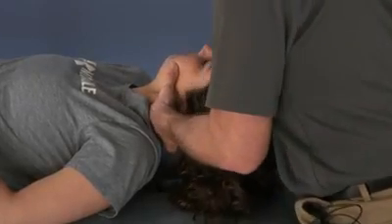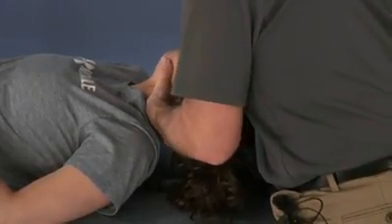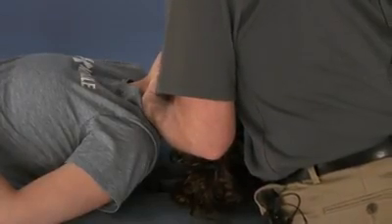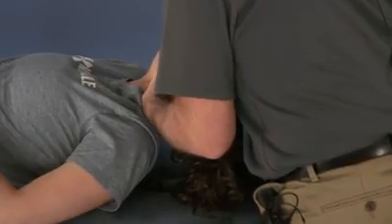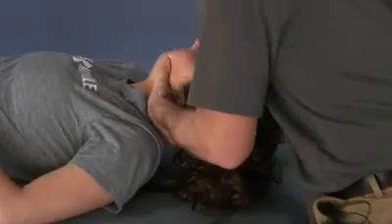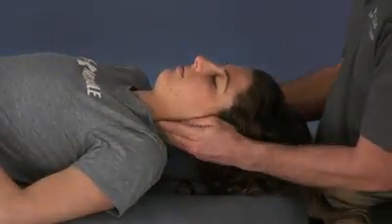And then once you're all the way in the barrier, the corrective force is just a short translatory force rightward and a little bit anterior and inferior towards the shoulder, just like so. And then always reassess.